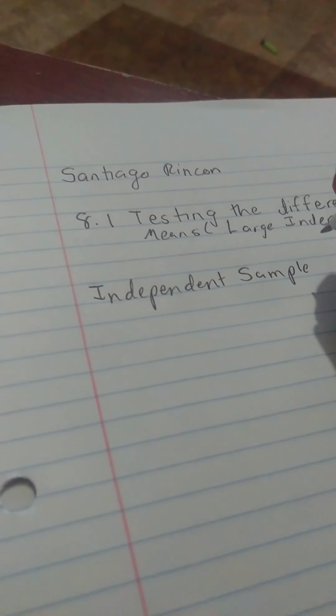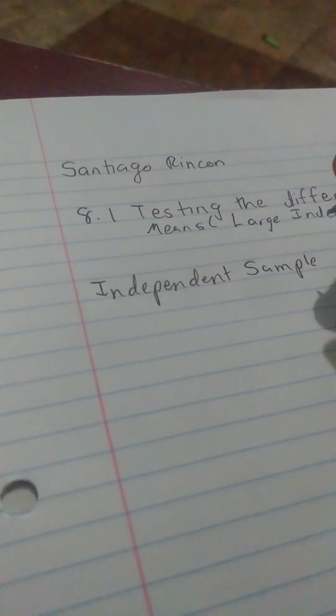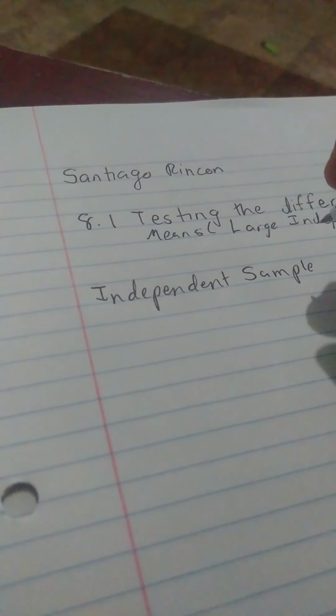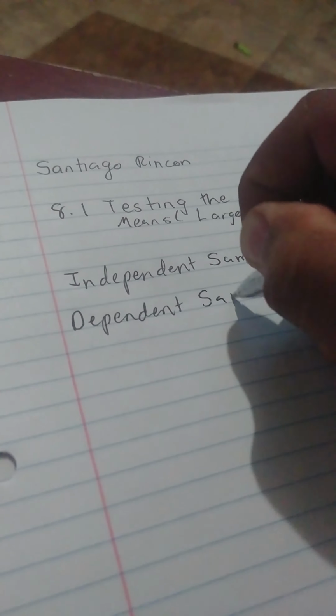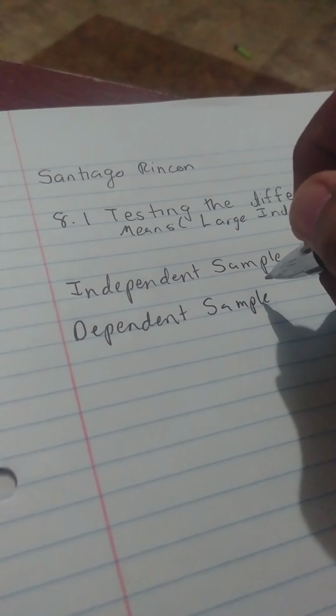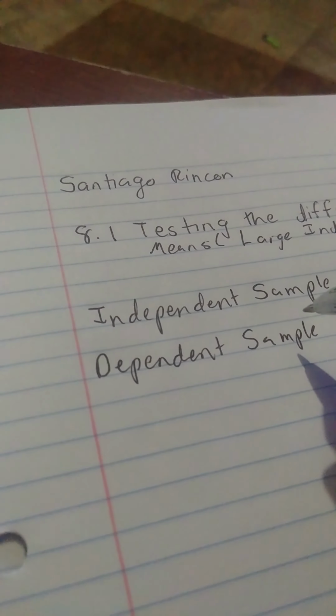An independent sample is a sample selected from one population that is not related to the sample selected from the second population. And a dependent sample is a sample where each member of one sample corresponds to a member of another sample.